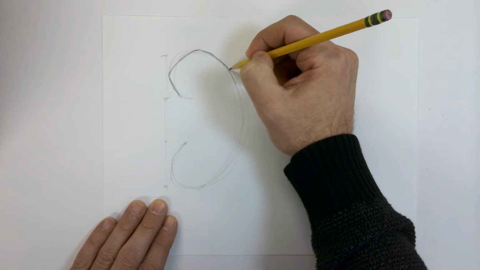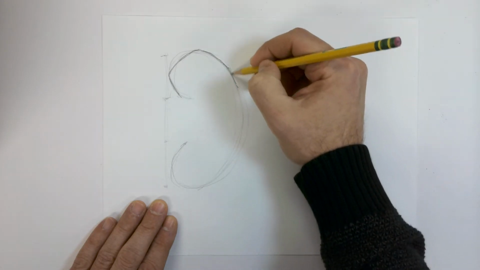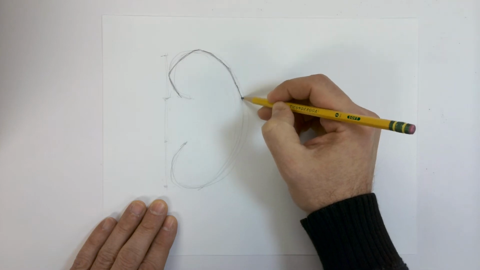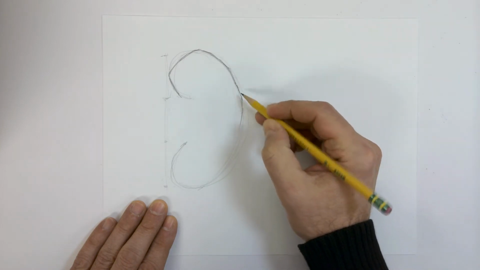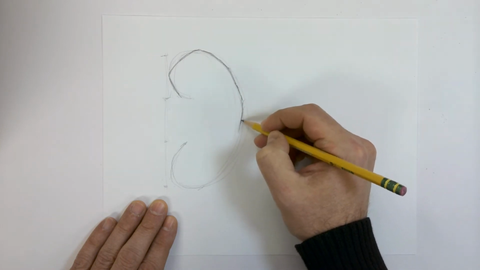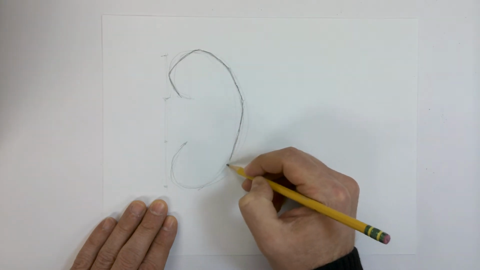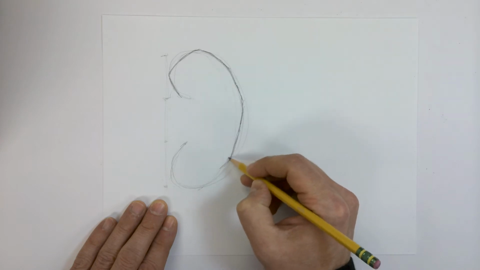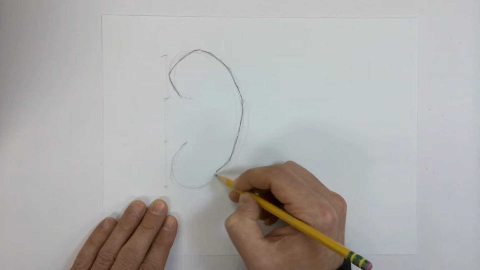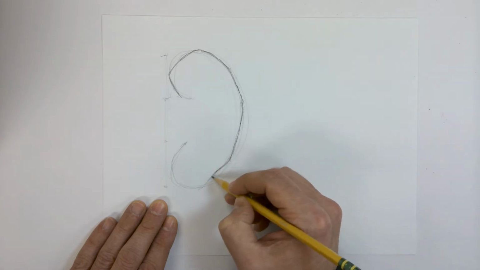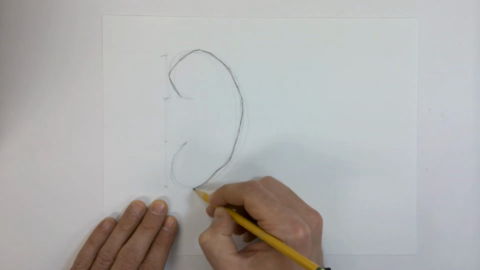So please remember that what I'm giving you is the general shape of what an ear could look like. And as you observe people, you'll see that their ears are all going to look a little different, but this is the overall general shape that you could see with an ear.